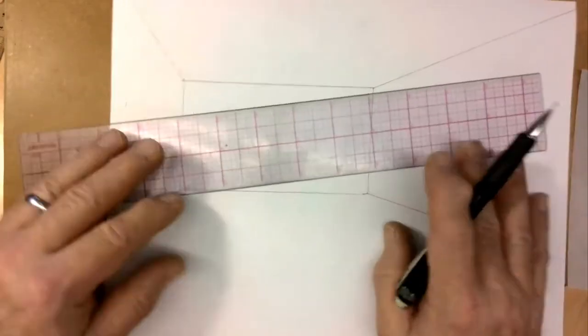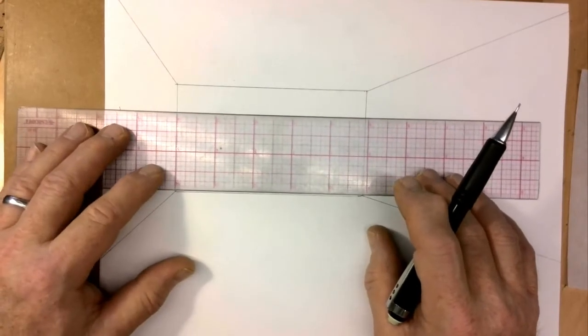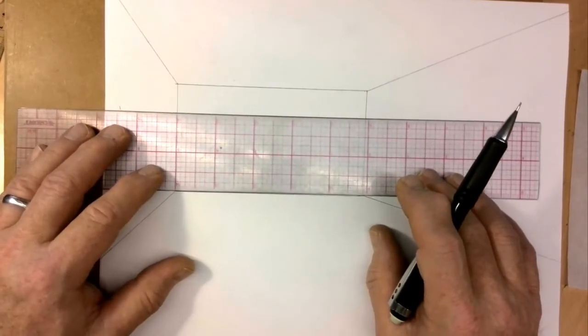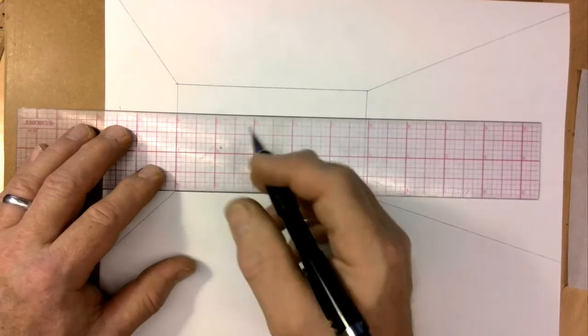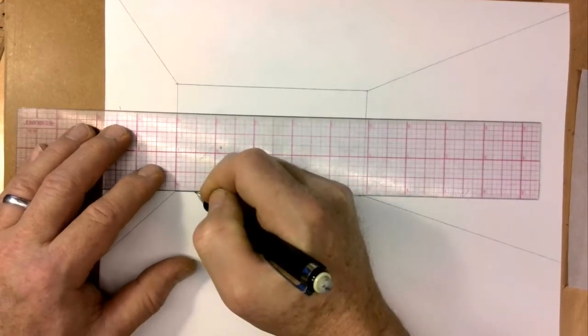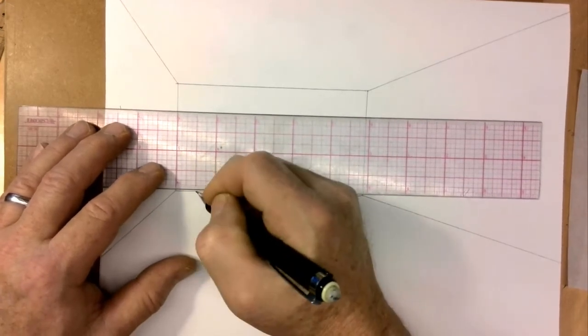So in order to do tiles, you need equal measurements. So along the bottom of this edge, I'm going to do some marks, and I'm going to do every 1/2 inch.